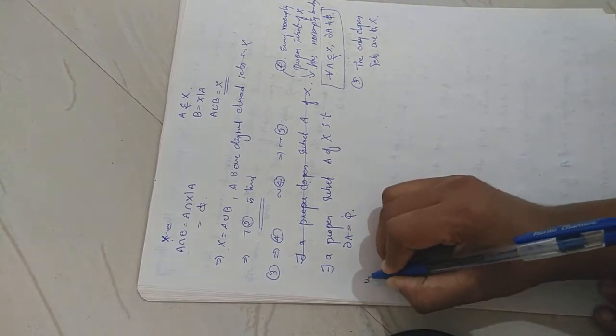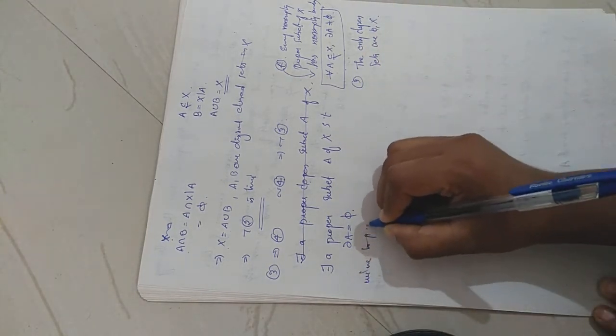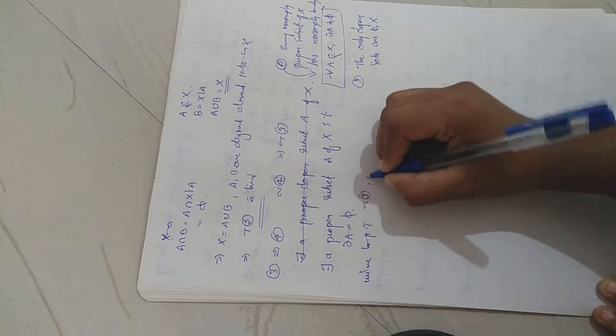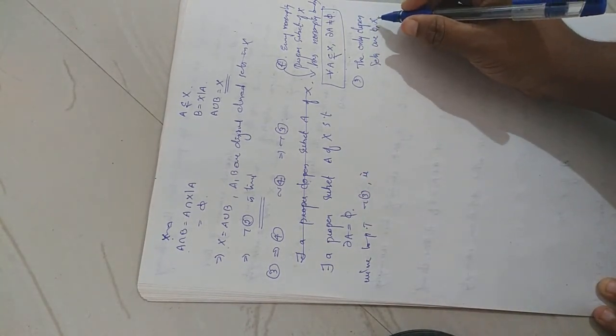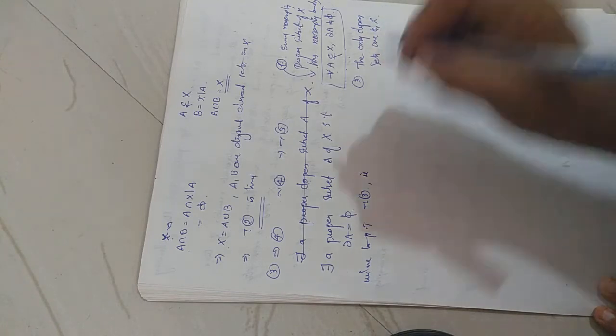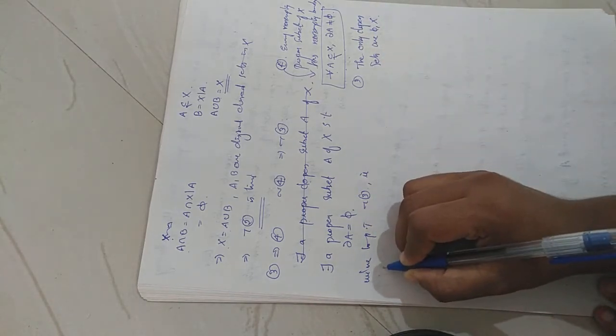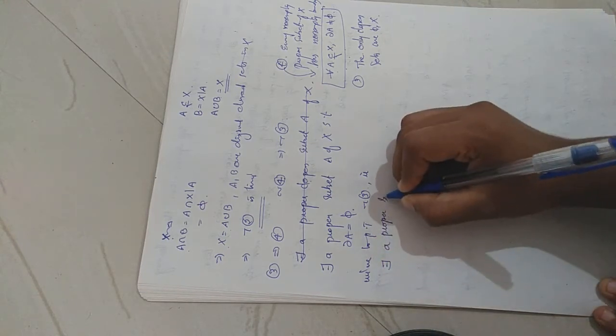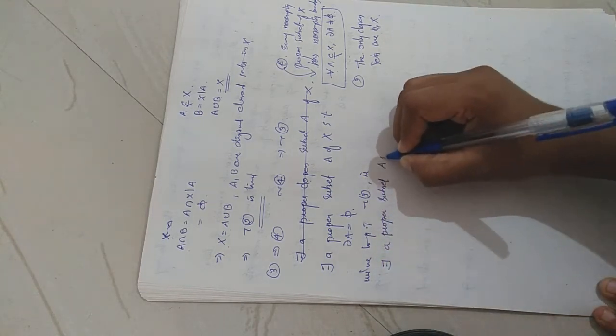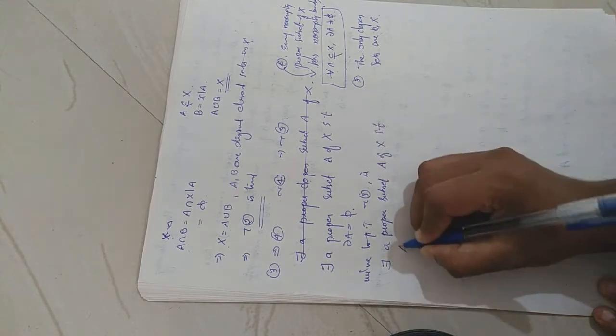So the negation we want to prove, negation 3, that is, the only Clopen sets are empty and X. Negation will be there exists a proper subset A of X such that A is Clopen.